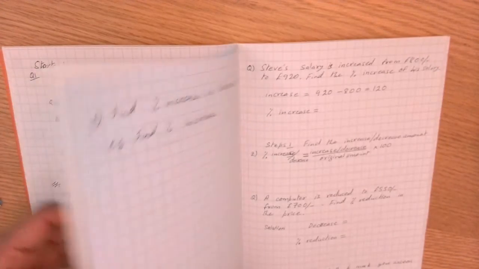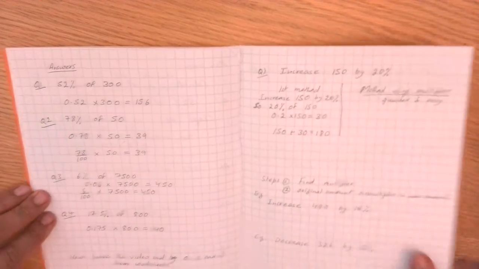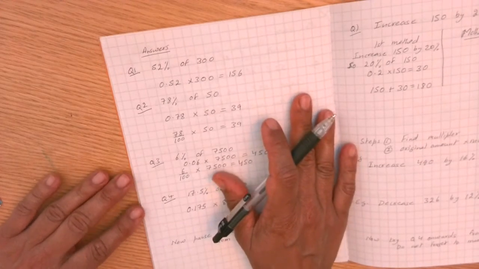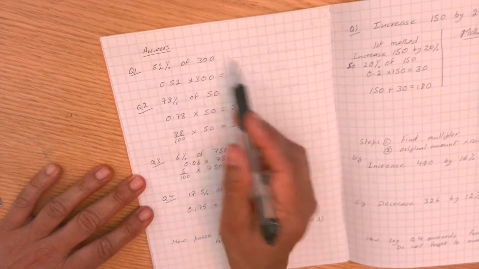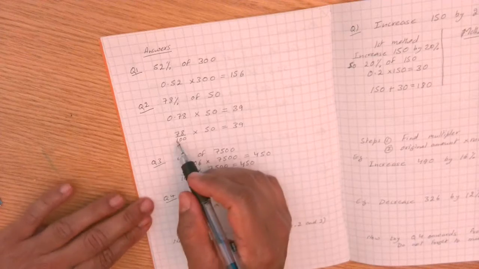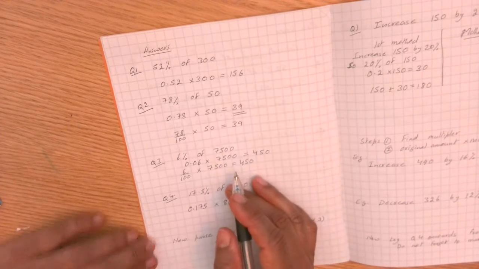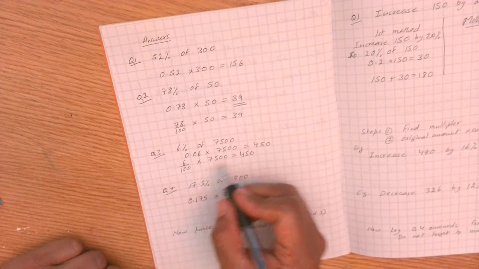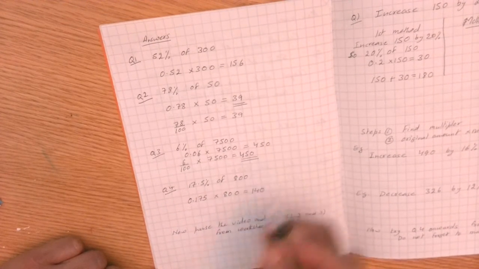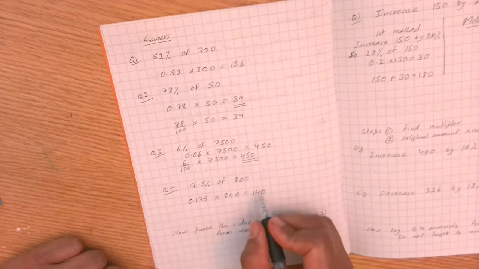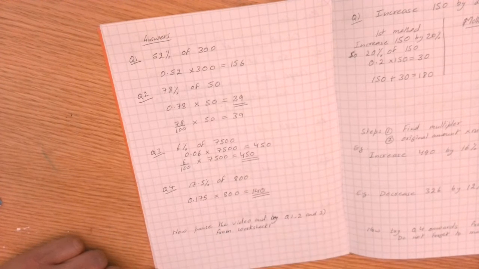The answers you would have got are these. This was the question that we were discussing earlier. The next answer will be 39. For the third question, you would have got £450, and for question number 4, you would have got 140.